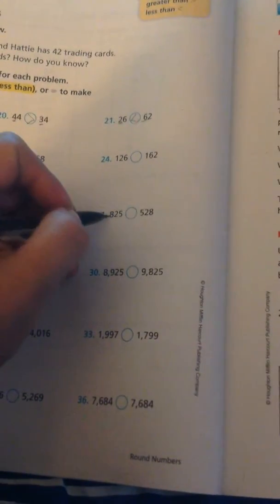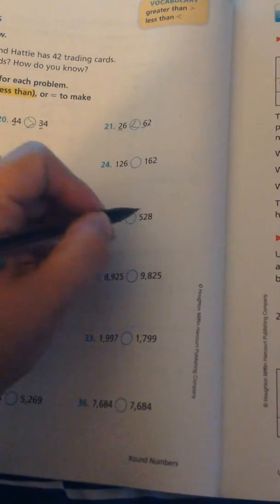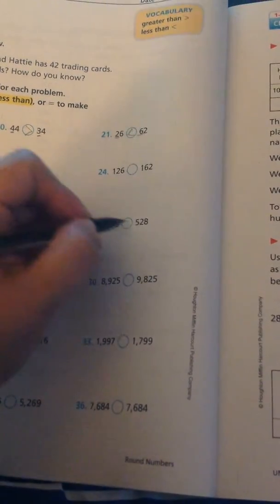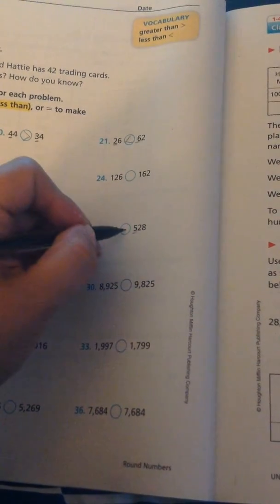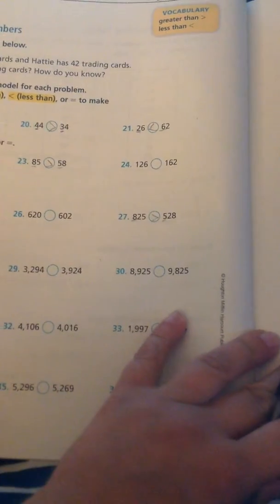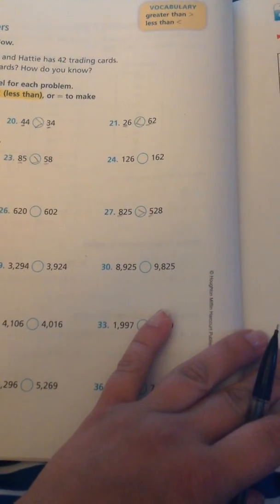27. Look at my first numbers. I have an 8, and on this one I have a 5. Well, I know that 8 is bigger than 5, so my monster eats the bigger number. 825 is greater than 528.